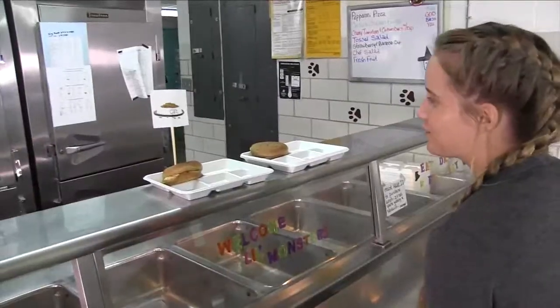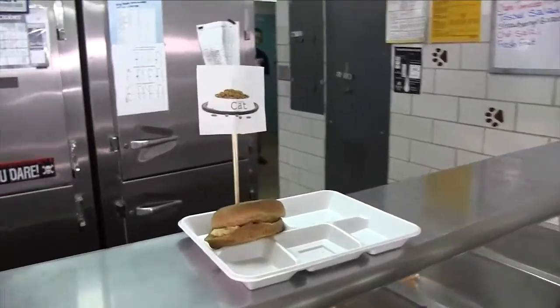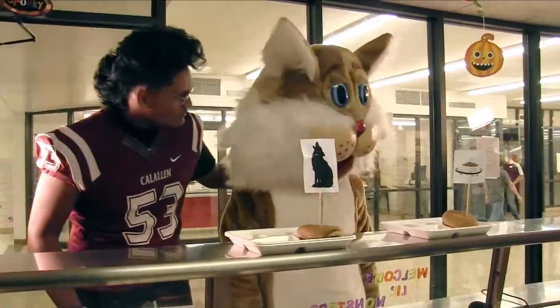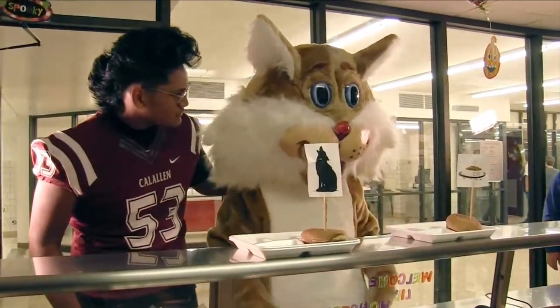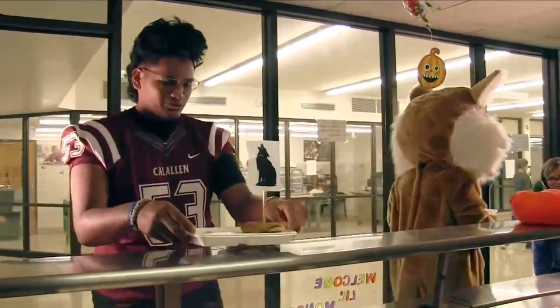Cat food? What kind of freak would eat that? Disgusting. Coyote.